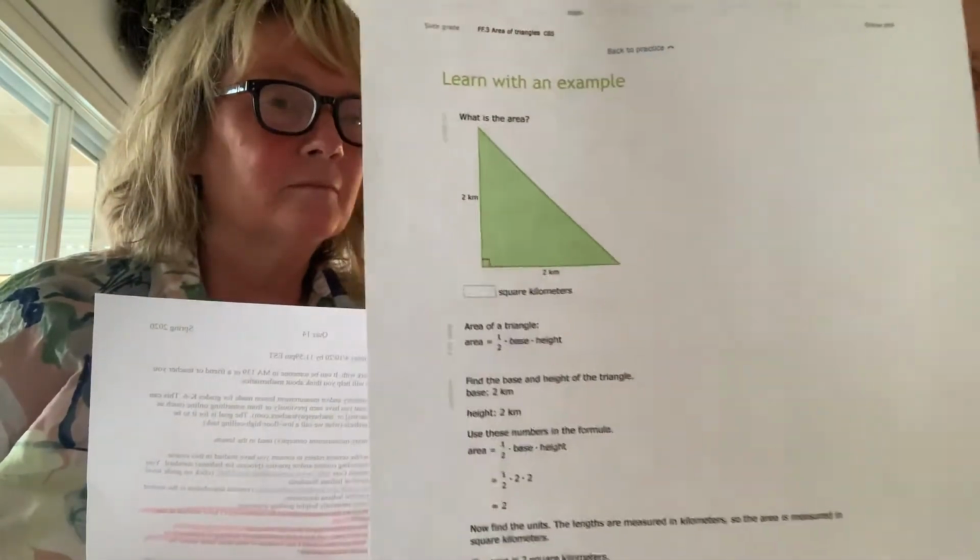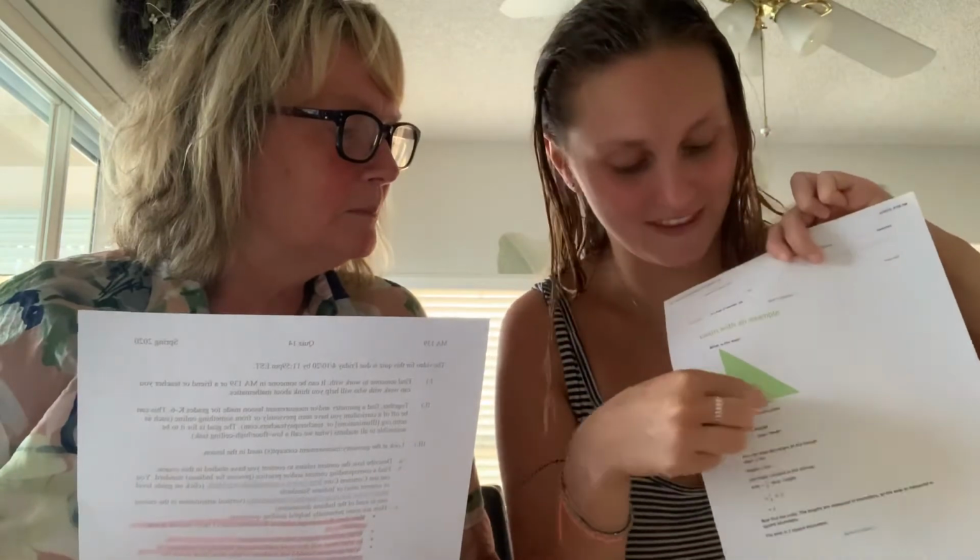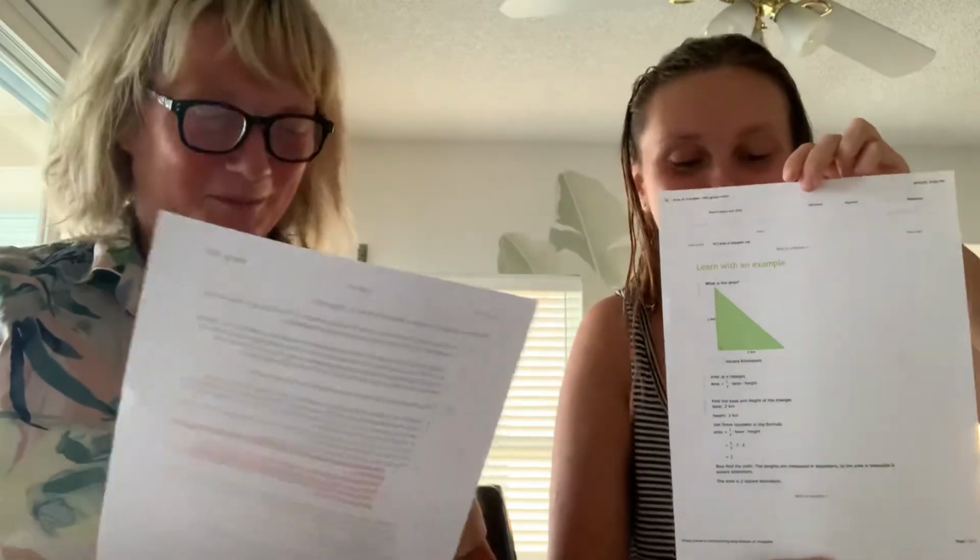So I took this fancy lesson from IXL.com, which is where you can get a lot of lesson plans for various grades. But this one uses an example. I'll read it to you because it's backwards if I try to show you. So basically, it has a triangle with this side as 2 kilometers and this side as 2 kilometers. You would have to find the area. So the area for a square would be base times height. But since it's a triangle, it's half.